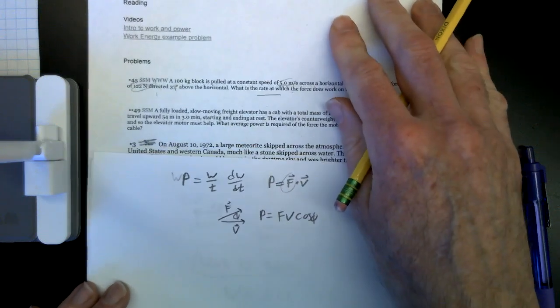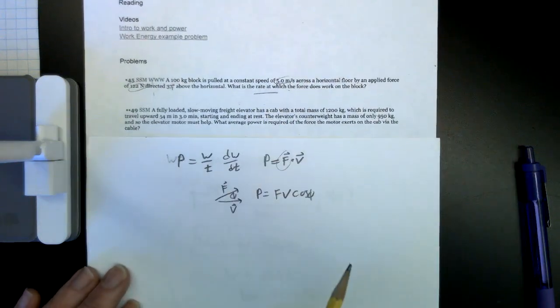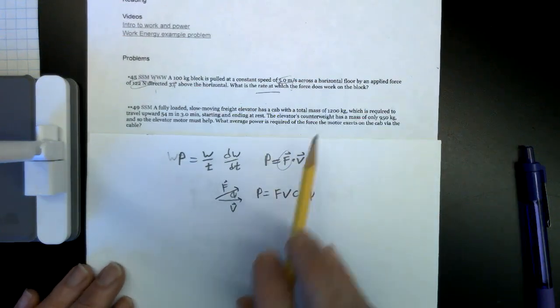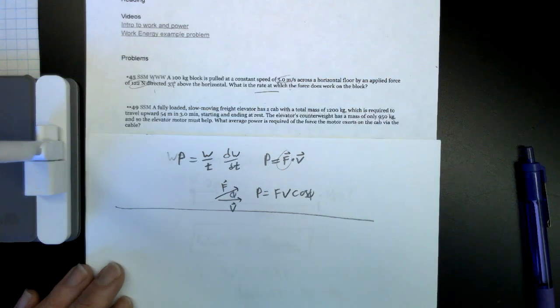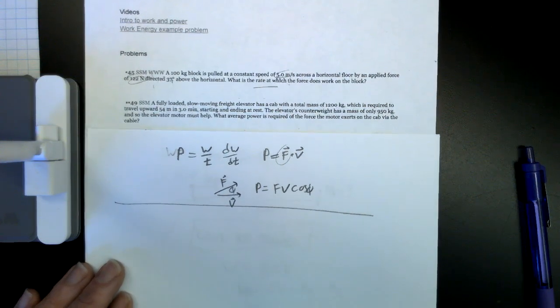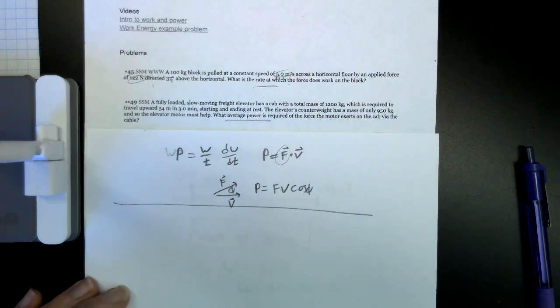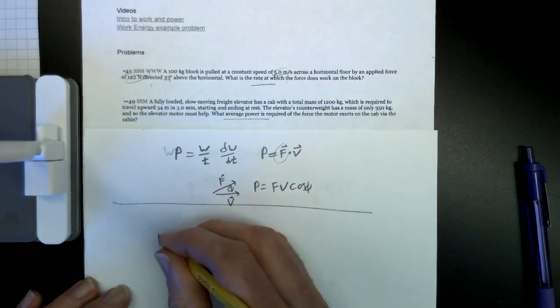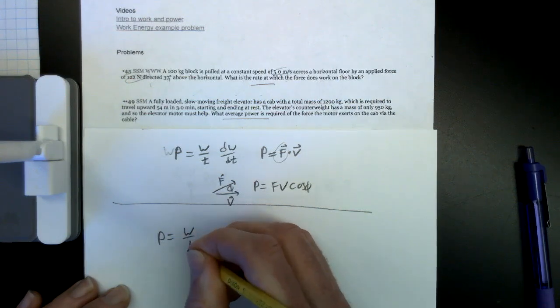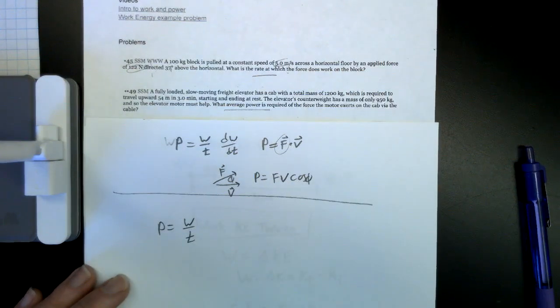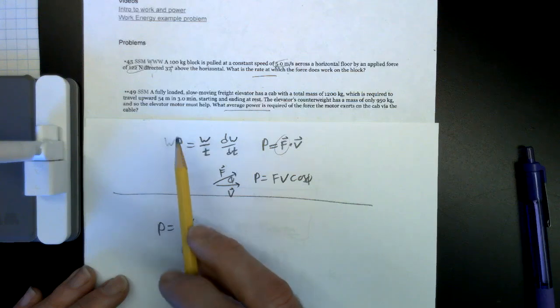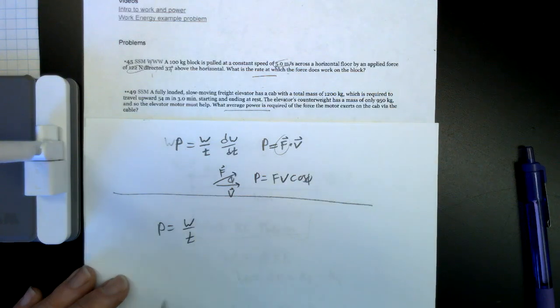Okay, moving right along. 49. A fully loaded, slow-moving freight elevator cab has a total mass of 1,200 kilograms and is required to travel upwards a certain distance in a certain amount of time. Then we're talking about what's the average power required by the force of the motor. So power is going to be work divided by time. And it's not instantaneous here. Well, it's probably going at a constant speed, so it doesn't really matter whether it's instantaneous or not.